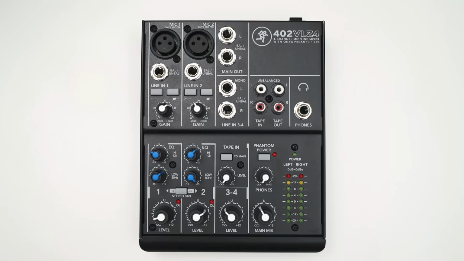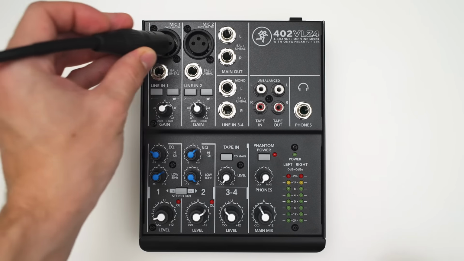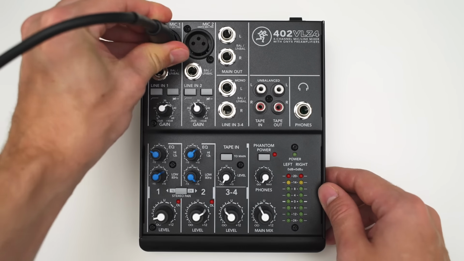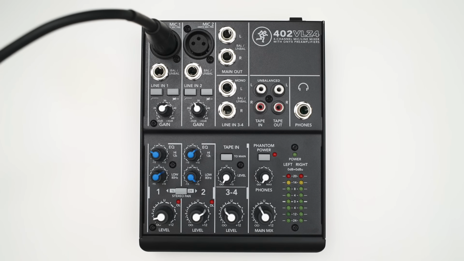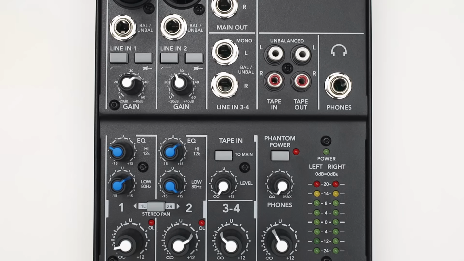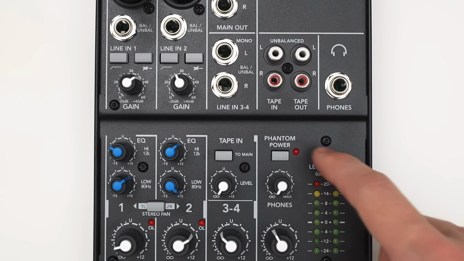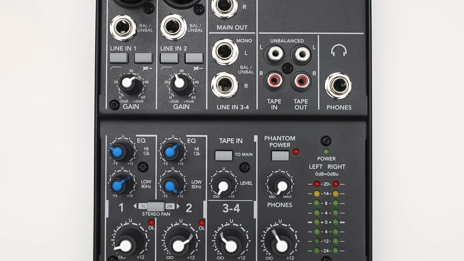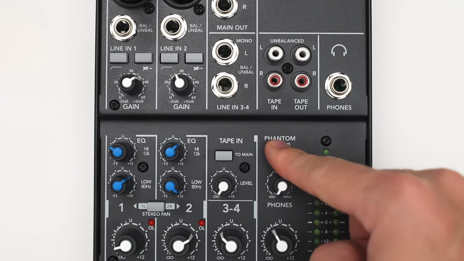Take the microphone and connect it to the first XLR input on your mixer with the XLR cable. If you are using a condenser mic, make sure you turn on the phantom power. If you're using a dynamic mic, you can leave the phantom power turned off.